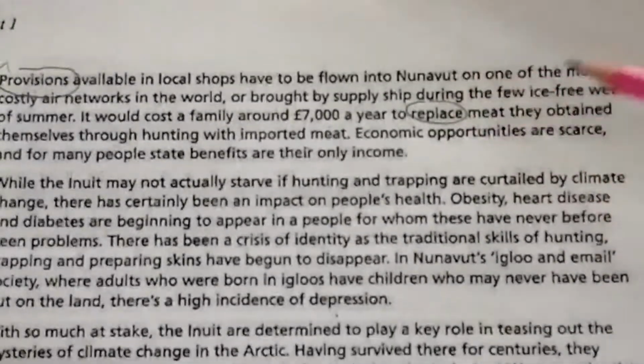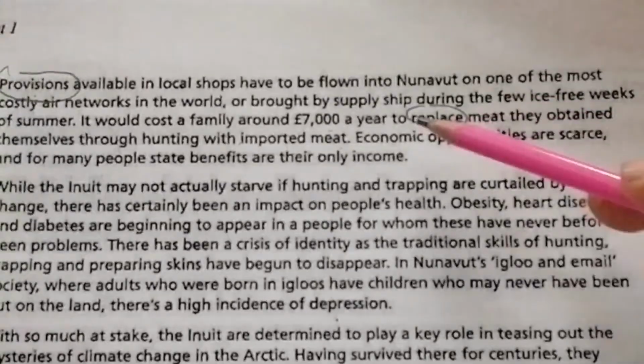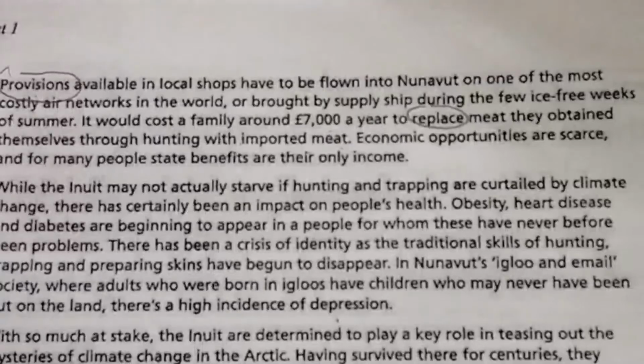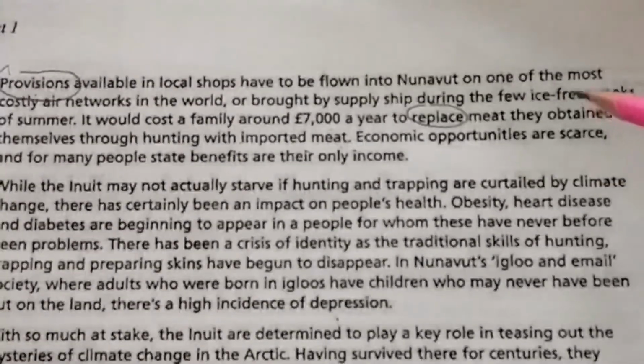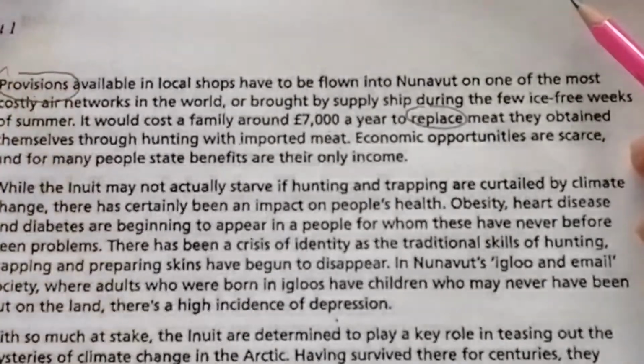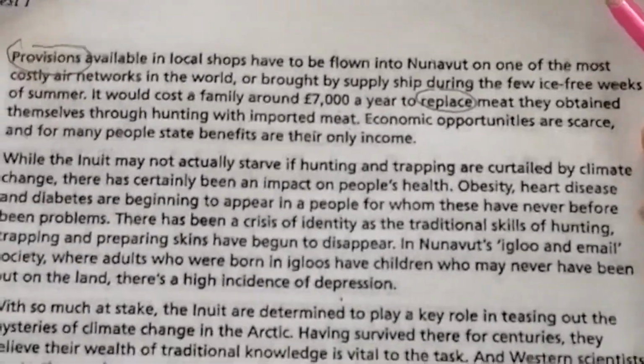So we have read that each family costs about 7,000 pounds a year for the imported meat, and this imported meat is actually the replacement of the meat which they used to get by hunting. Let's read paragraph E.